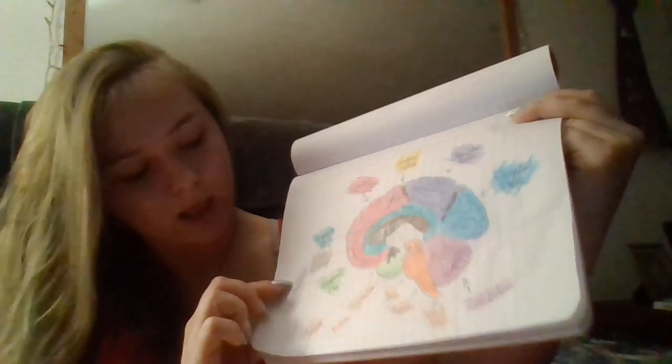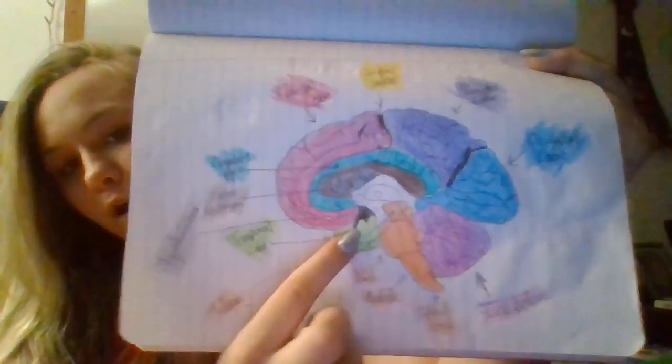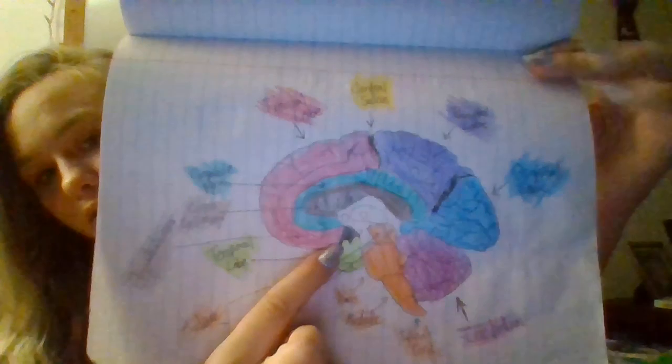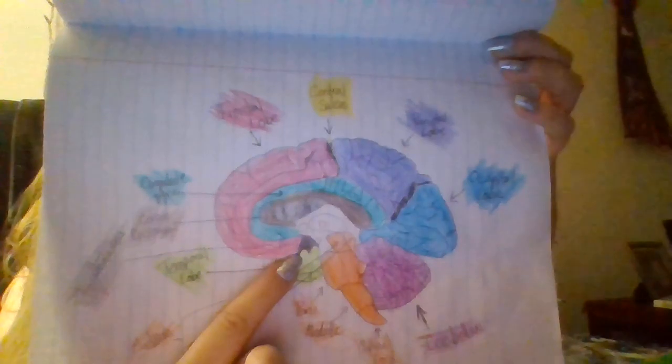And then the hypothalamus is this kind of blackish area right here above the temporal lobe. This helps manage your body's temperature, hunger, thirst, mood, sex drive, blood pressure, and sleep.